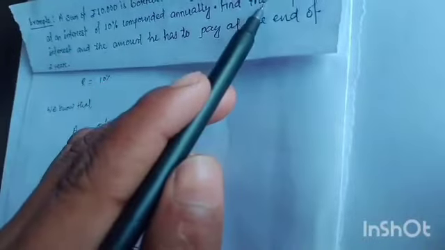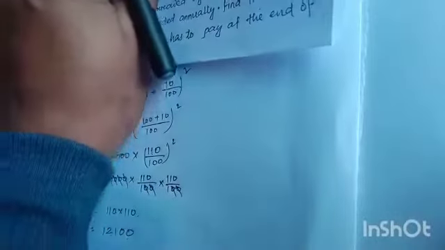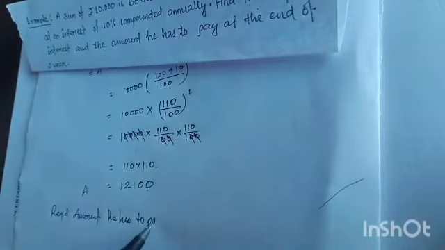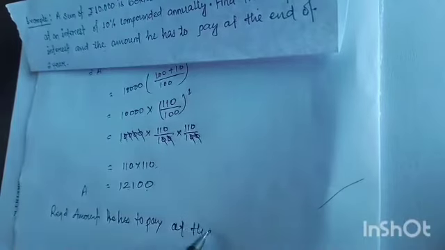So after that, see how to find. So the amount, what you need to find? What told us in the question? Find the compound interest and the amount he has to pay at the end of 2 years, right? And amount means what you have got. Amount, this one, right? So the required amount he has to pay at the end of 2 years.